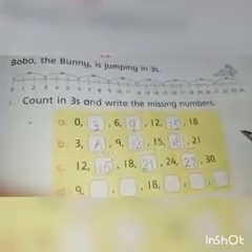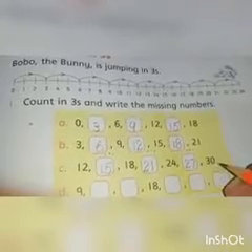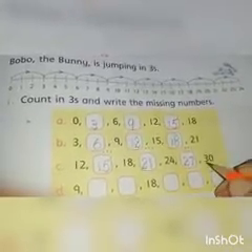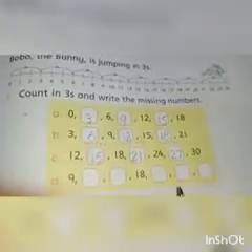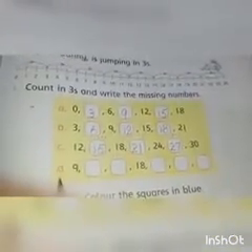After 27, we skip the numbers 28 and 29. Here we have the number 30. We complete our point C. Now go for the next one. Here we have point D.